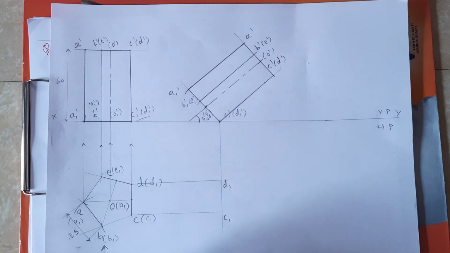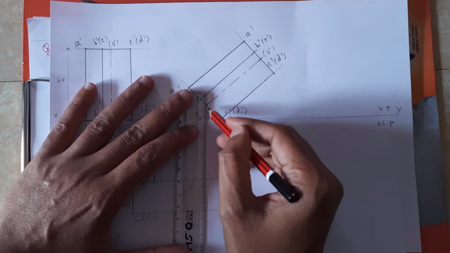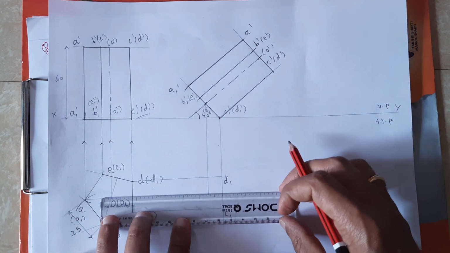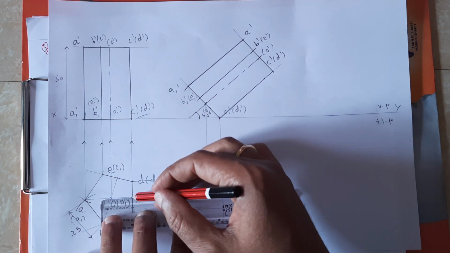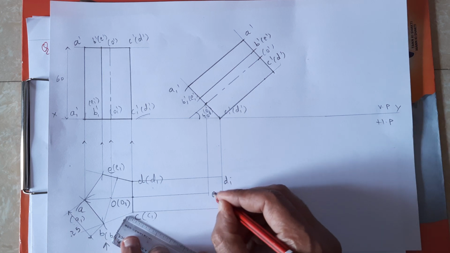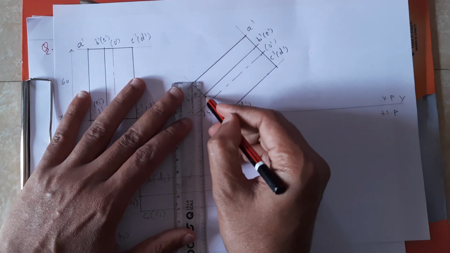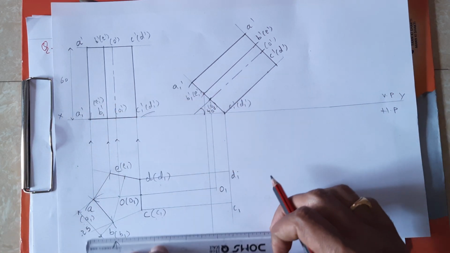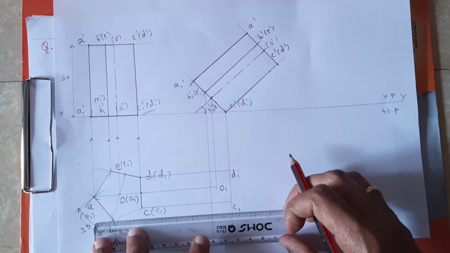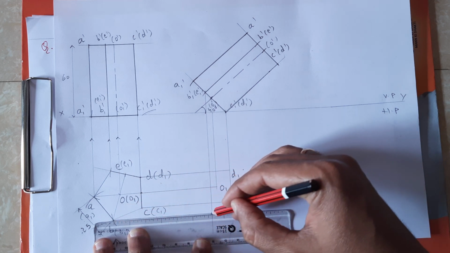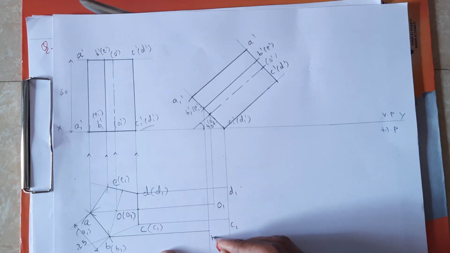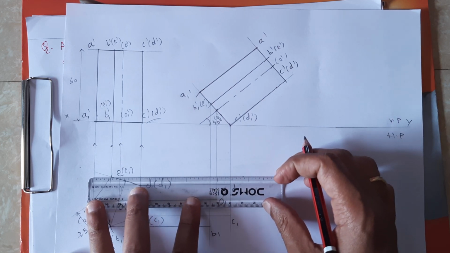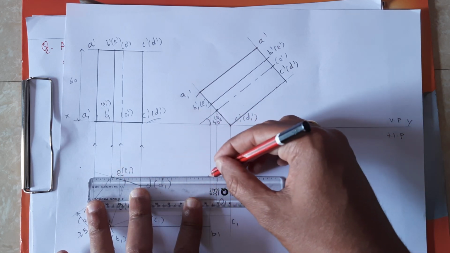In the same way, draw the projection from O1 dash, and here also you draw the projection. So this is O1. In the same way, this one E dash and B dash, draw the projection from the corresponding corners and identify the top view. So this is B1 and this one is E1.